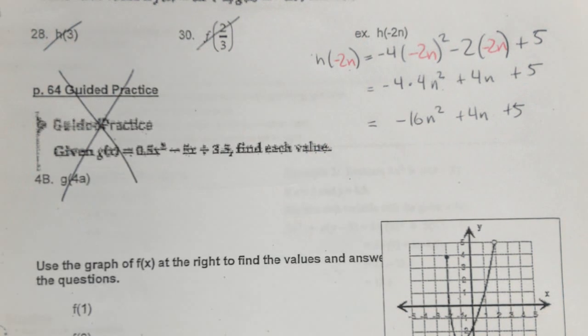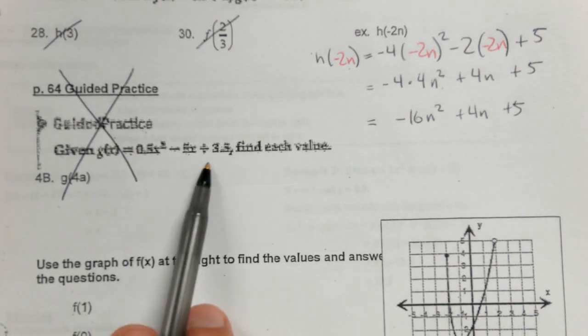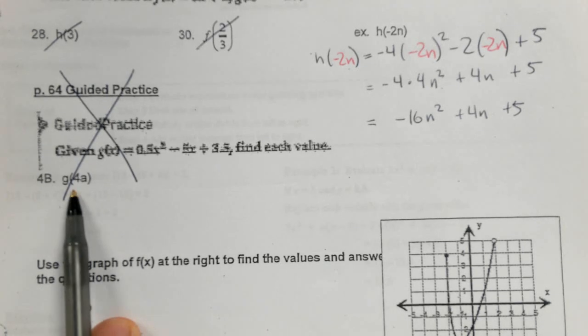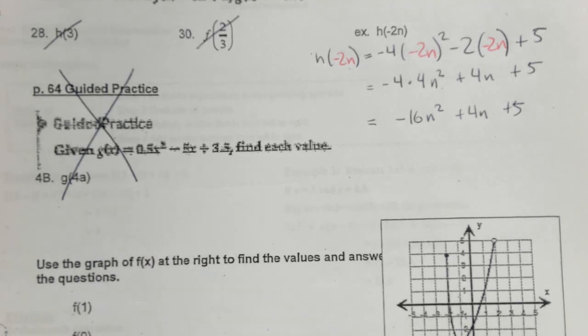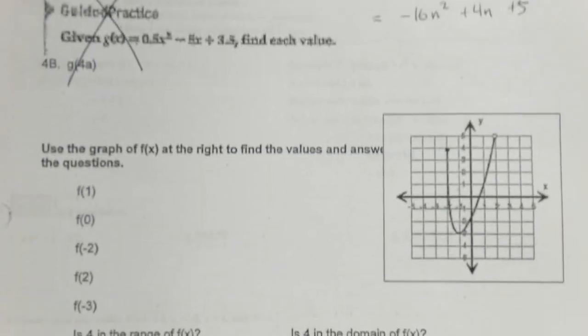Next thing is just more practice of the same thing, so we'll skip that. You can see what it is. It's really similar. We'd plug in 4a into x and then simplify, but let's leave that one alone.